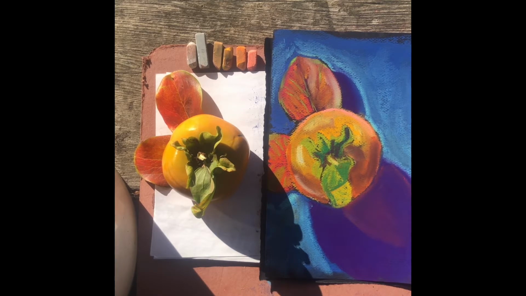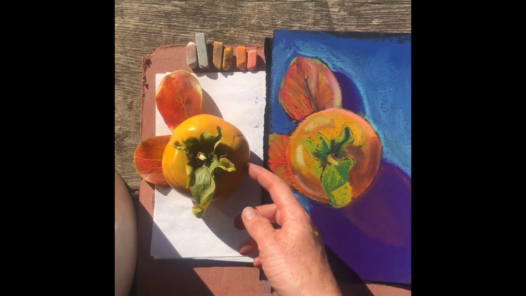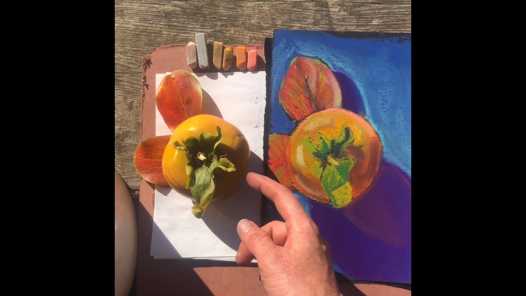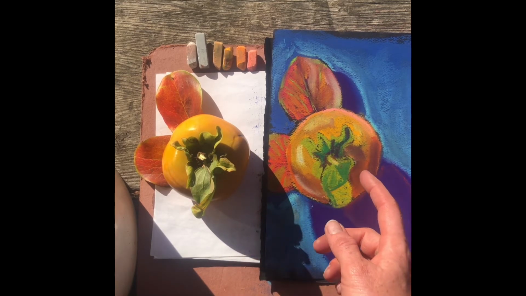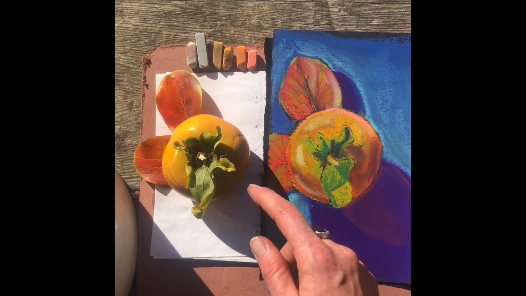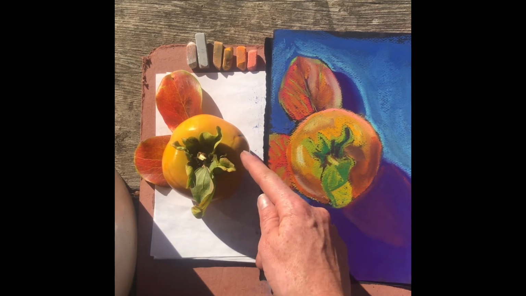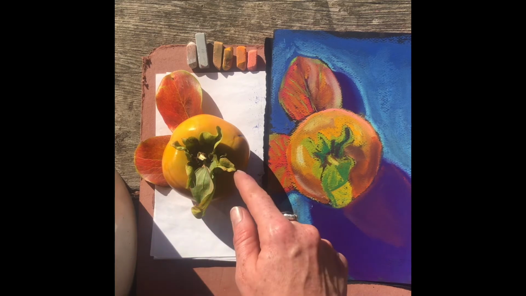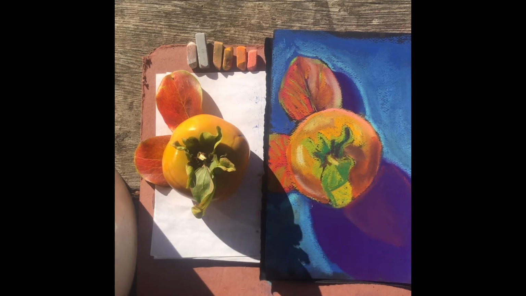Today we're going to be working on a chalk pastel still life. Still life means we're looking at a real life object that's not moving to get information about what to draw and where the light parts of this are and the dark parts are. You see even a little bit of shadow here. The lights and the darks, or the values, are what makes this object look three-dimensional.